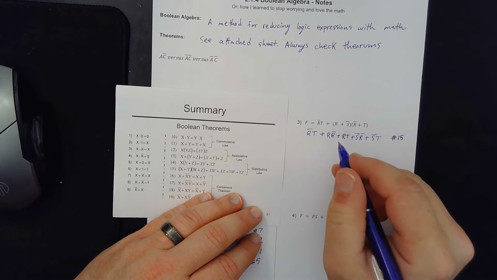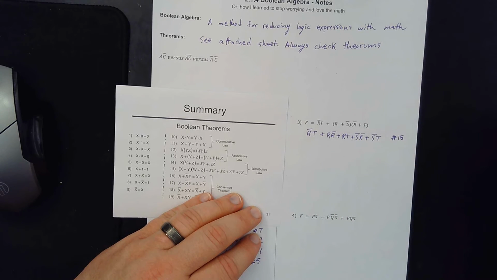And now as we continue, oh, and you should note, if you're looking at the key in here, the key has some errors in it. So take that with a grain of salt. The key has a few minor issues.